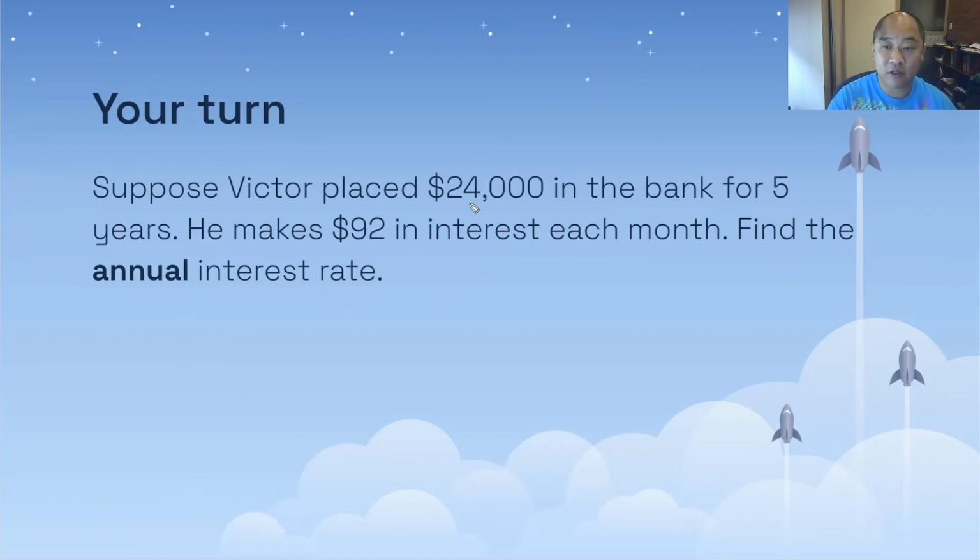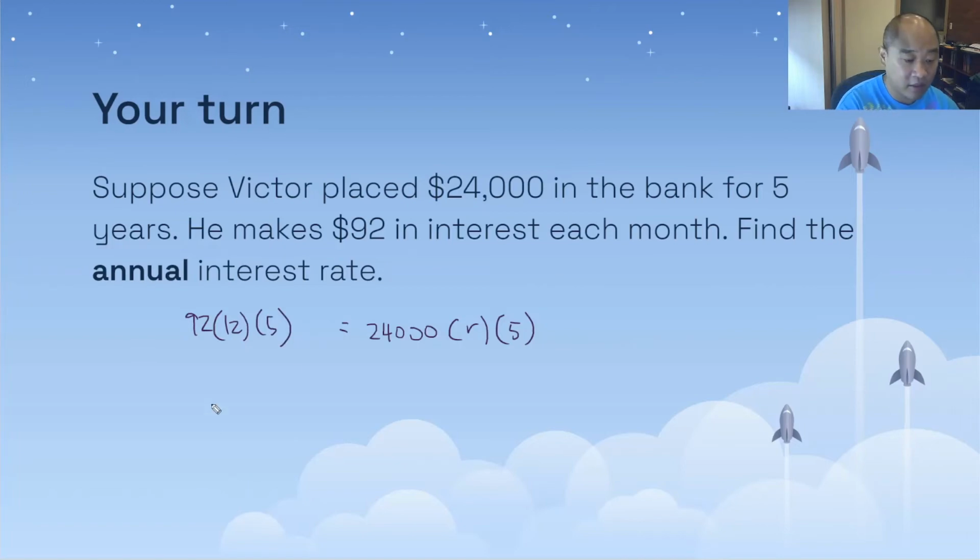So $24,000 is the original principal, right? And we don't know the interest rate, and he does that for 5 years. And he makes $92 each month. So 92 each month times 12 months times 5 years. That's how much interest he ends up making, right? 92 times 12 times 5 is 5520 equals 24,000 times R times 5.